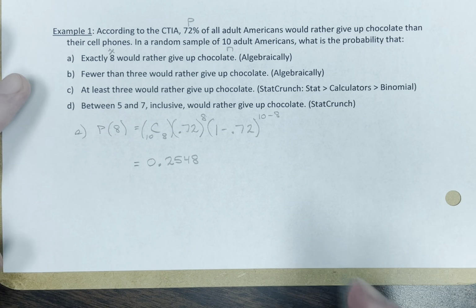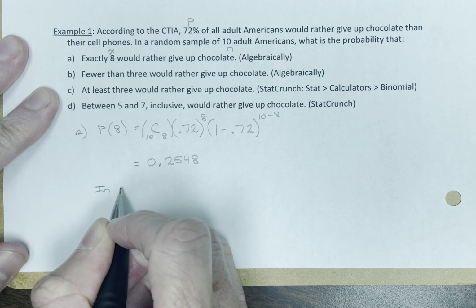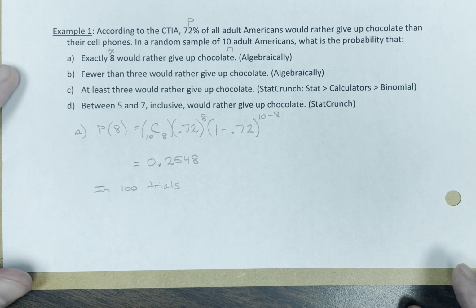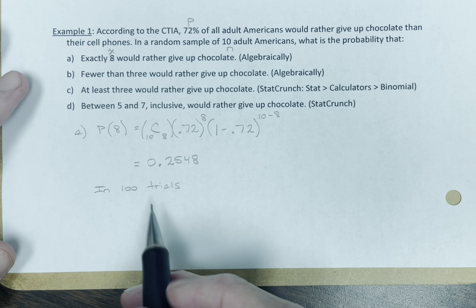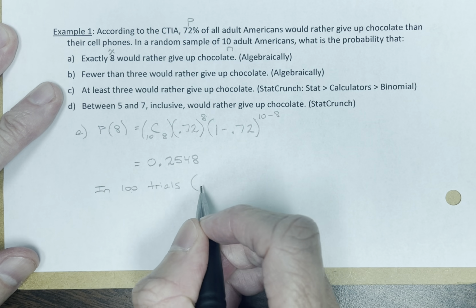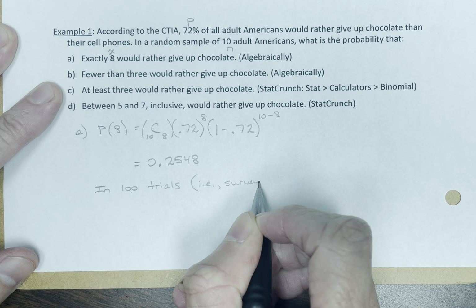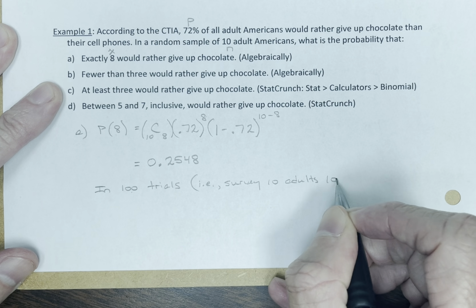What does that mean? Okay, let's write down what this is all about. So we're going to do 100 trials. Probability is all about out of 100, right? You're doing percents. Using 100 lets us speak to it, because it's easier to talk about probability as a percent, which means we're dealing with something we're going to do 100 times. 100 trials, in other words, i.e., survey 10 adults 100 times.